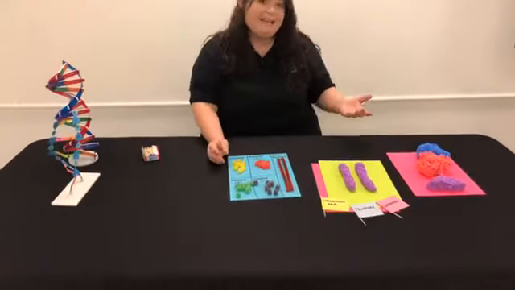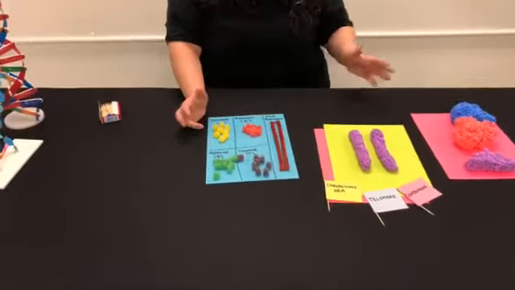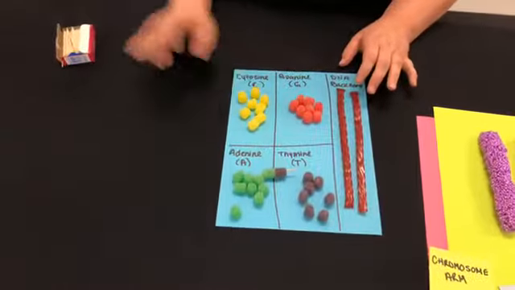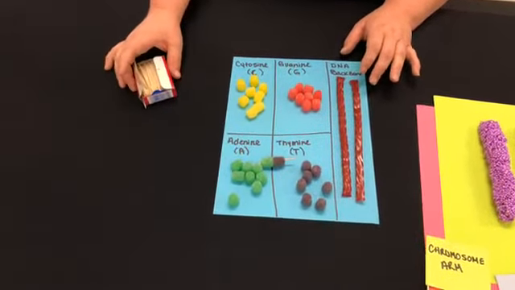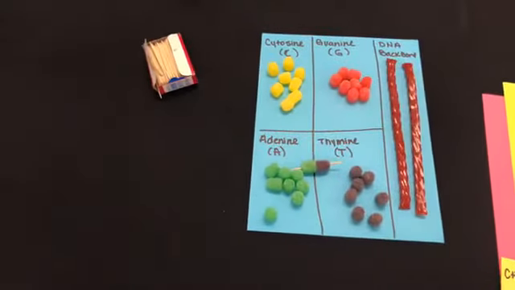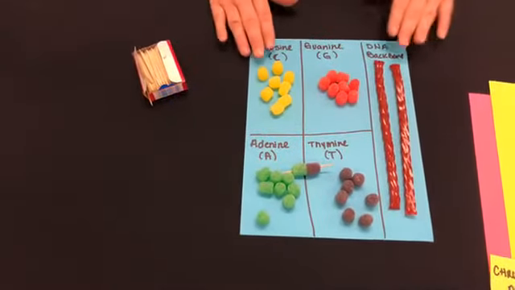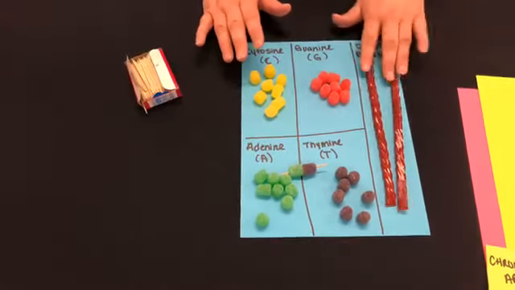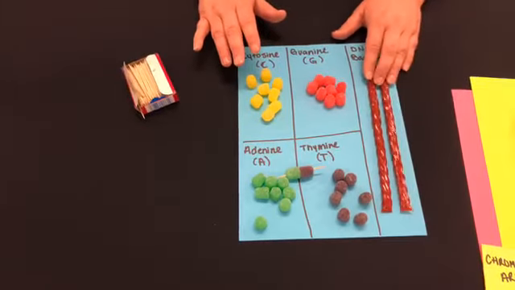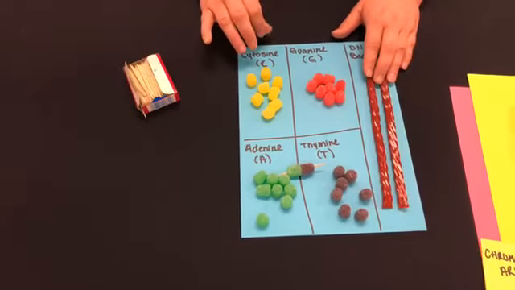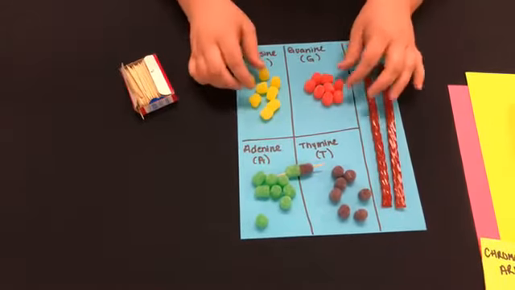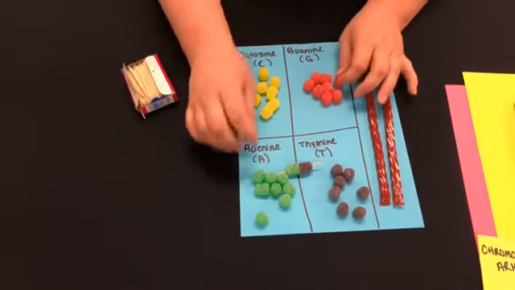So I'm just using candy today. You can do this at home really easy. I'm using some candy ropes, some candy drops, and toothpicks to hold it together. So some basic things you need to know to do this at home are what each of these pieces represent for our model. So our candy ropes are our backbone. That's the sugar and the phosphate that we were just talking about that goes on the outside. And then the really important part are these bases.